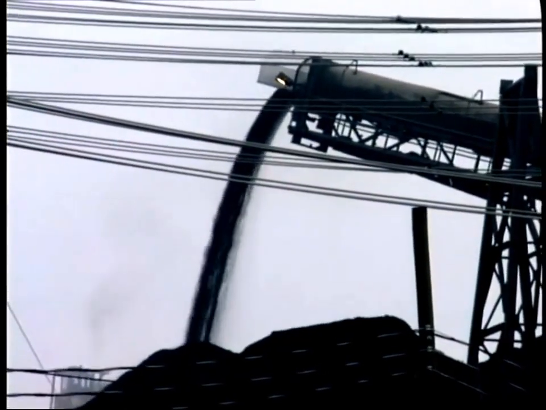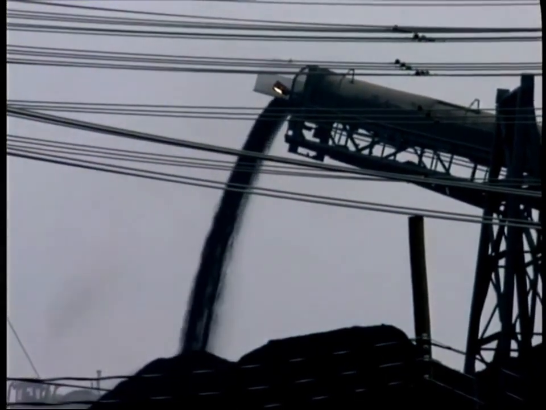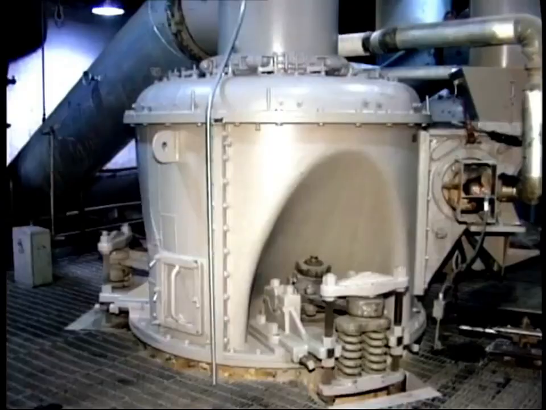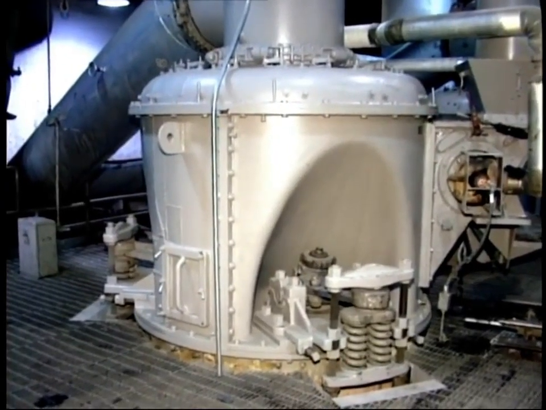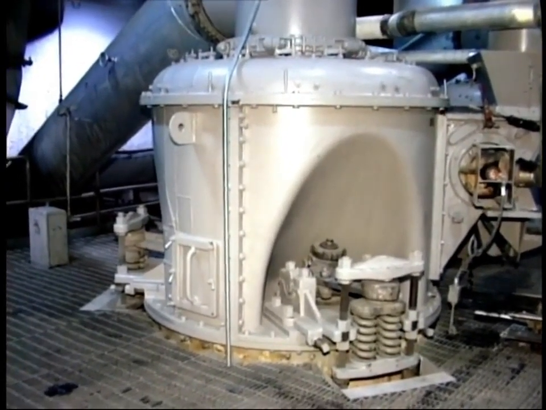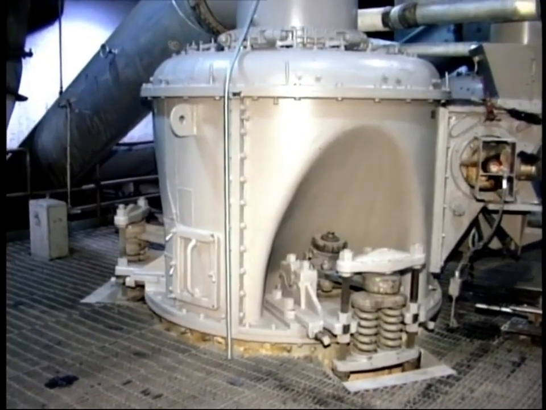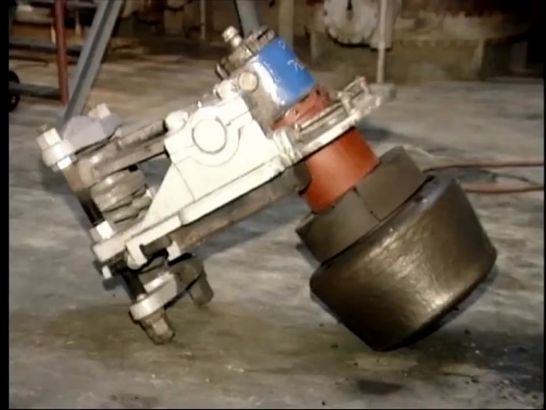The most common system on large boilers is that of pulverized coal. In this arrangement, the coal is ground into very fine particles as it passes through a pulverizing mill. The grinding of the coal is achieved by crushing with rotating heavy steel balls or rollers. The finer the particles of coal, the better will be the resultant combustion. You can see that this is similar to the case of atomization of fuel oil.